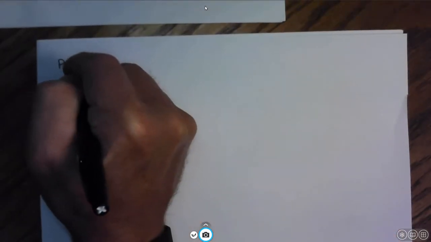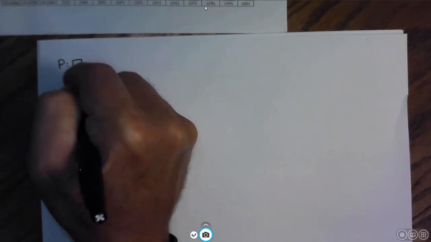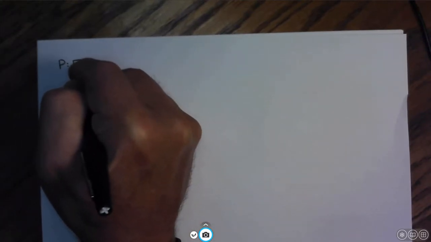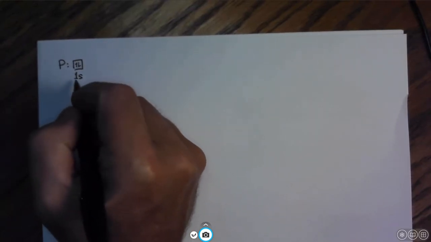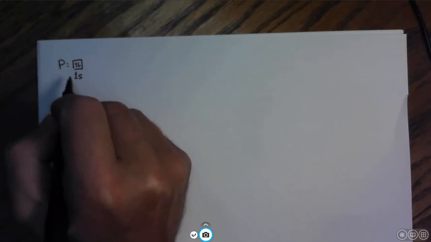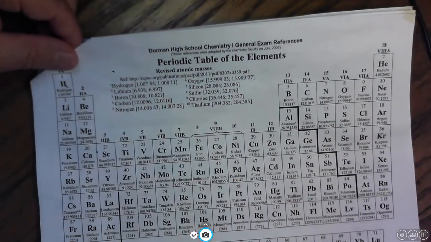Okay, so the first period only has an s orbital. An s orbital can only have 2 electrons. So the first primary level only has an s orbital, and that's what this number is. This number 1 tells you the primary energy level. That corresponds to the first period on the periodic table.